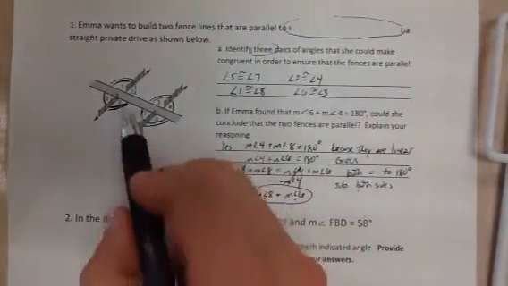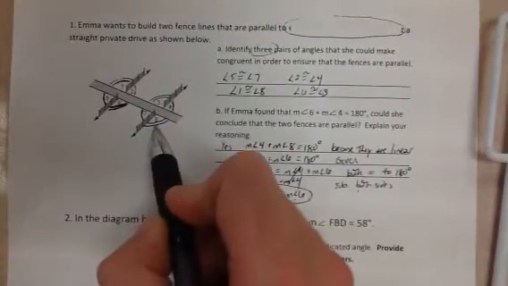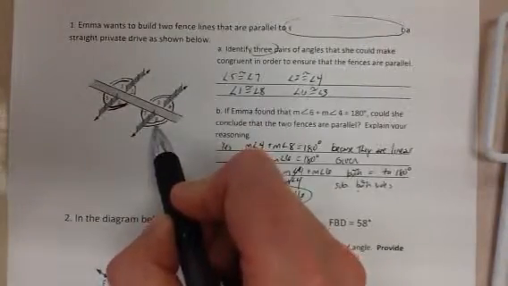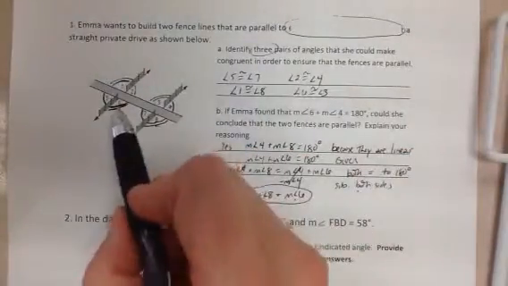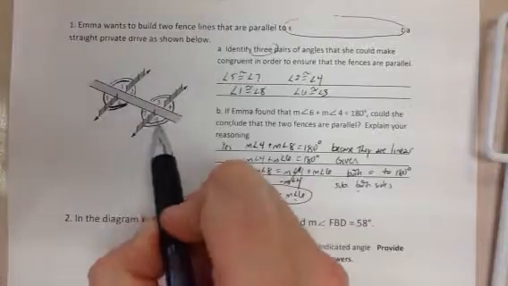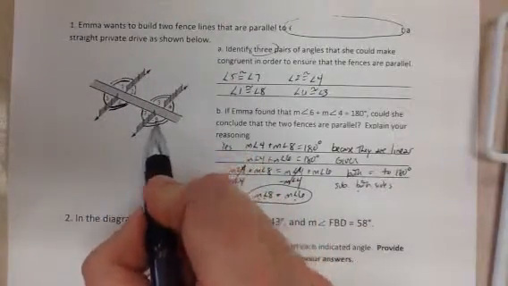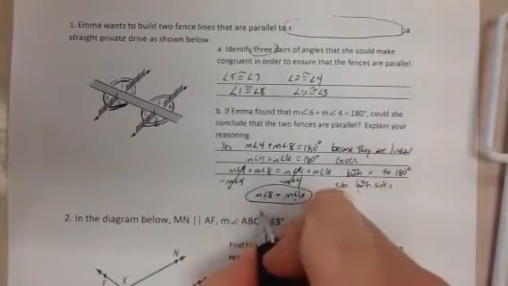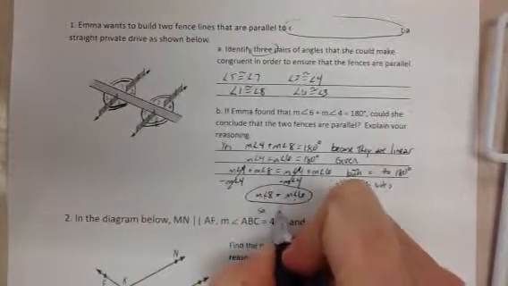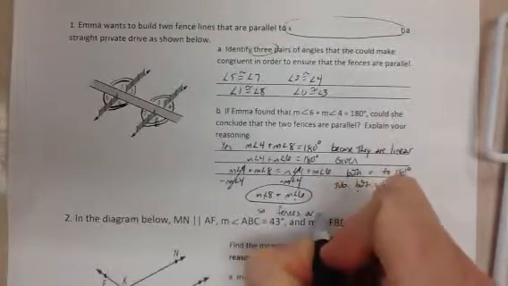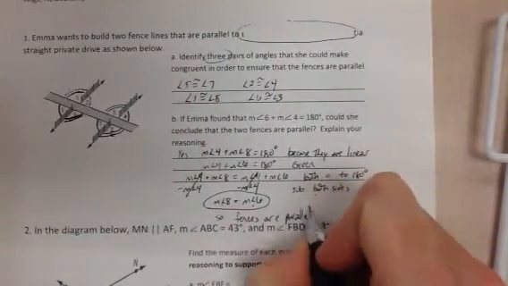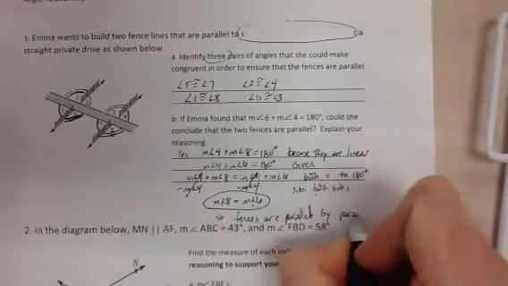And if these two measures are equal, then we have corresponding angles that are equal. So just like up here, if you can show that those two have equal measure, then you know that they're parallel. That's by the parallel line postulate. So the fences are parallel by the parallel line postulate.